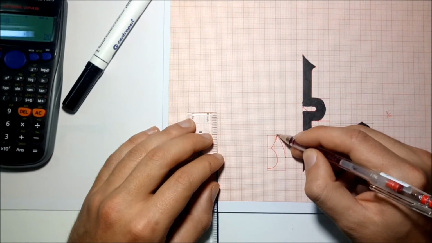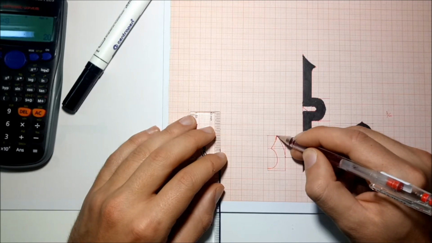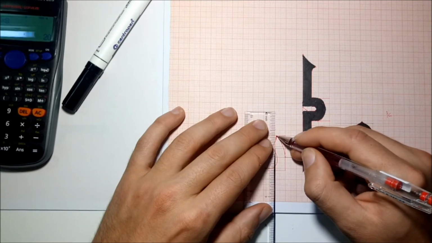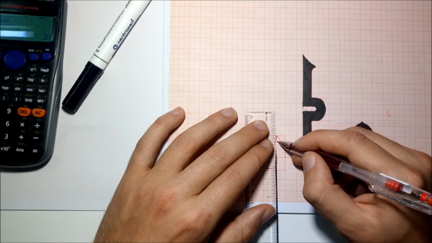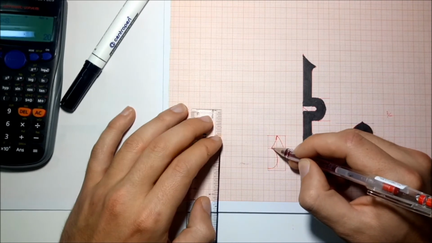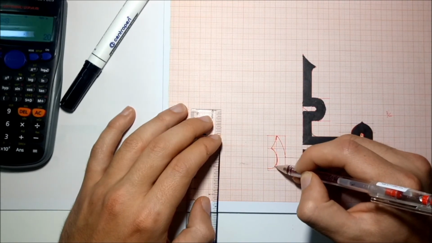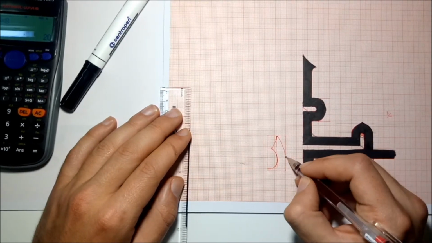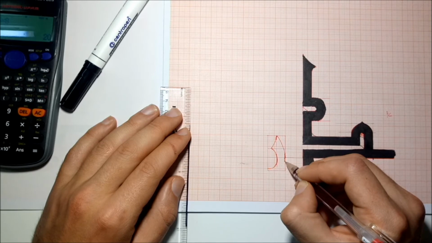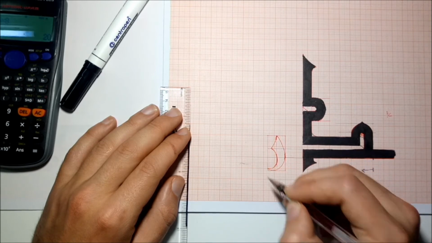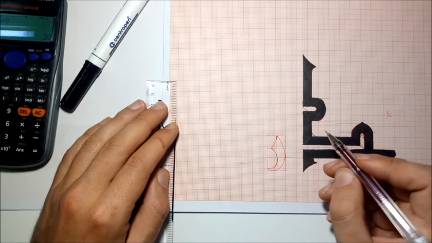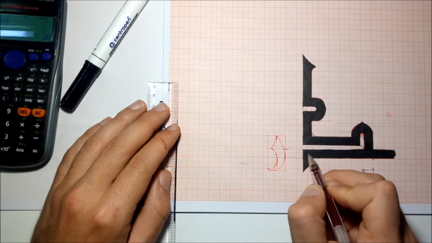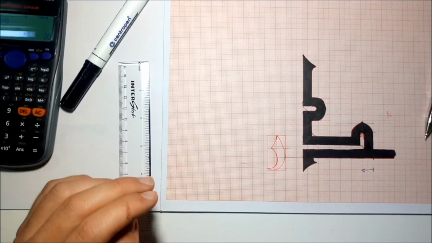The inner part should be touching the midline, which is right over here. So this one needs to be smaller. And for this one, you close, as we can see here. You can connect it, as we said earlier, and color it.